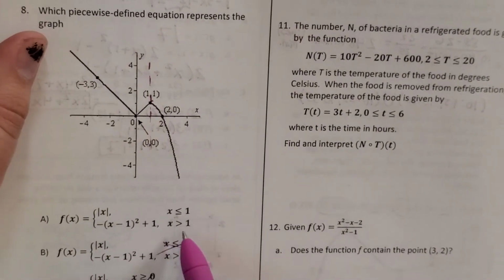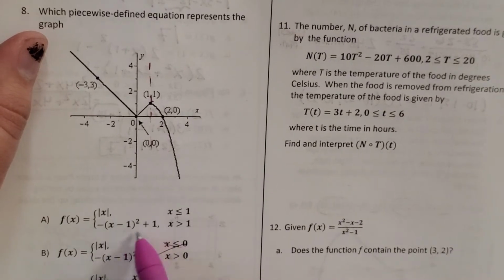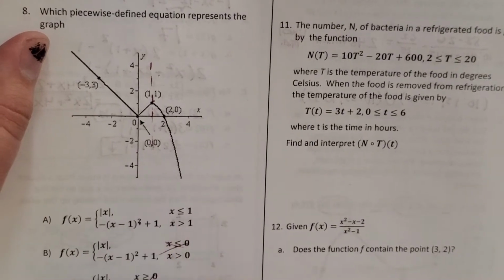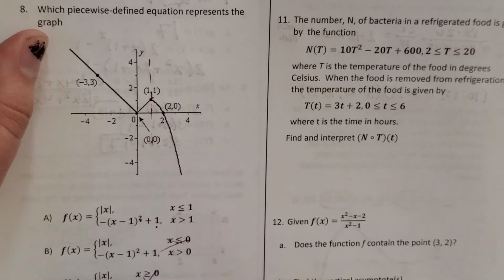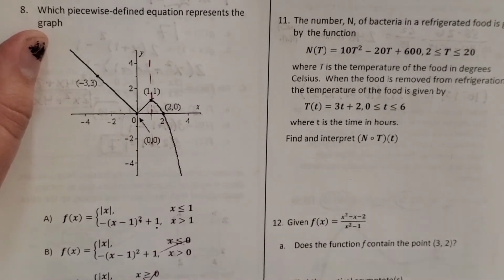What I notice then is when it's greater than 1, this one's a parabola because it's got something squared. And this one's a parabola because it's got something squared. In fact, those look really similar, except this has a +1 at the end, and this does not. So let's just try plugging something in.